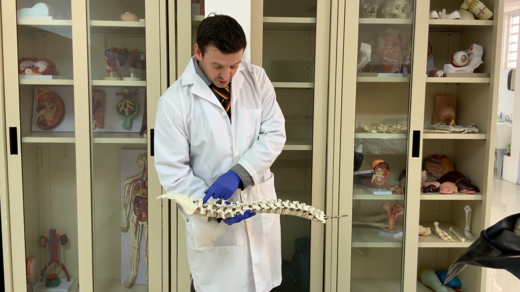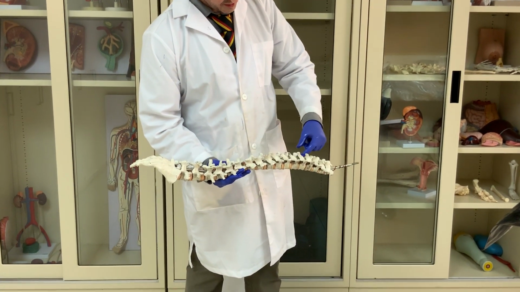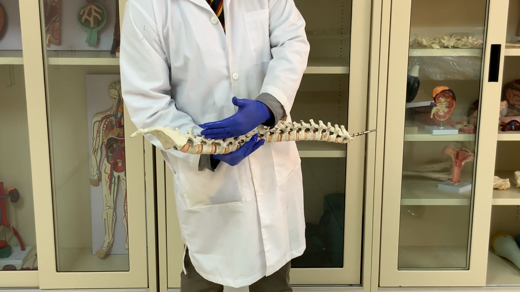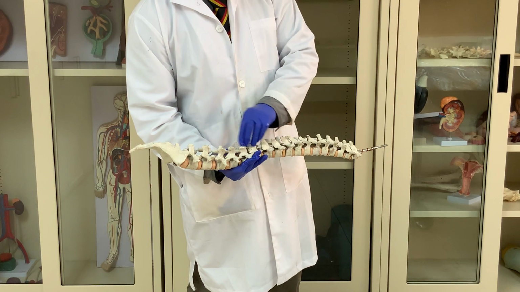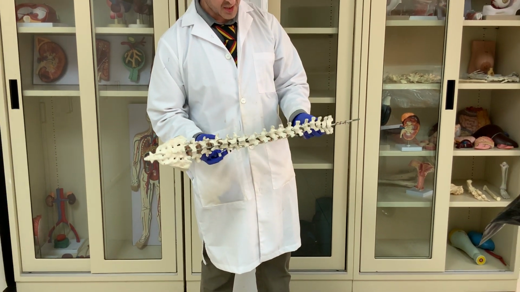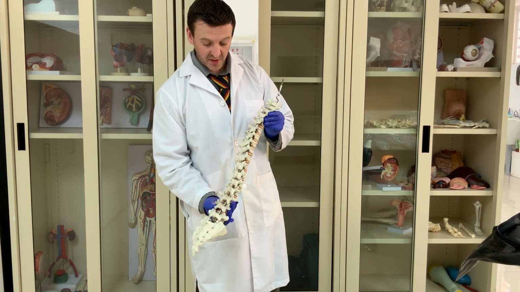So what we're going to do now is we're just going to perform a laminectomy. So we're going to cut through the lamina, which are just here on the sides of the spinous processes, and then we're going to remove these spinous processes so that we can see the spinal cord within the vertebral canal.